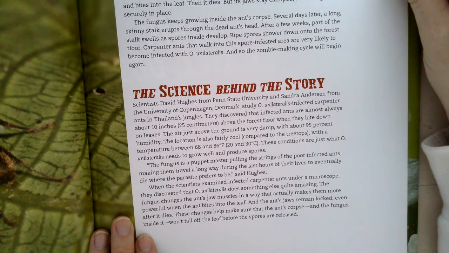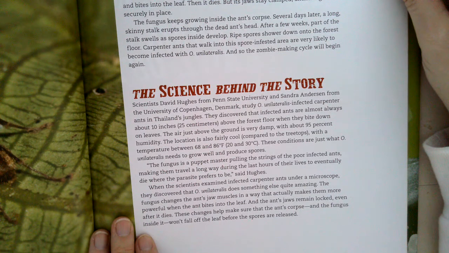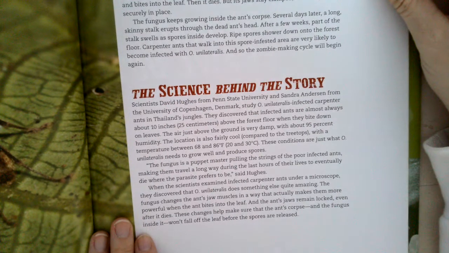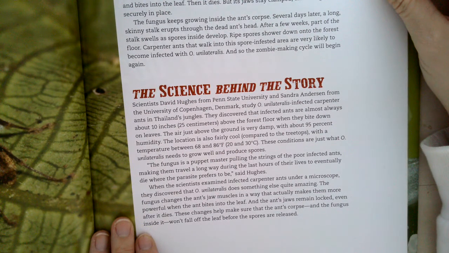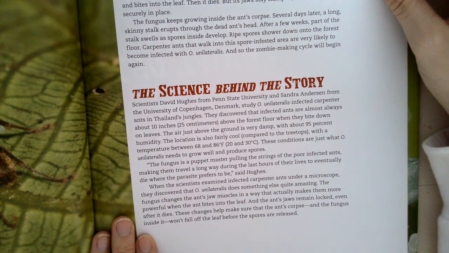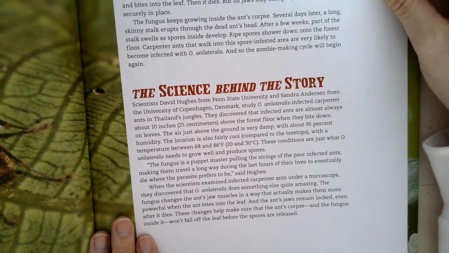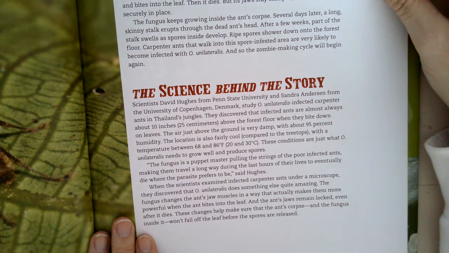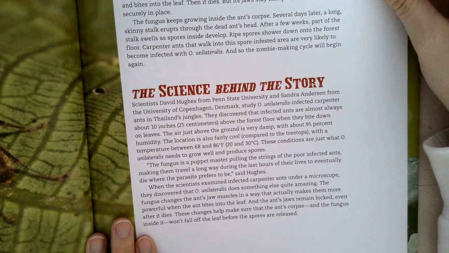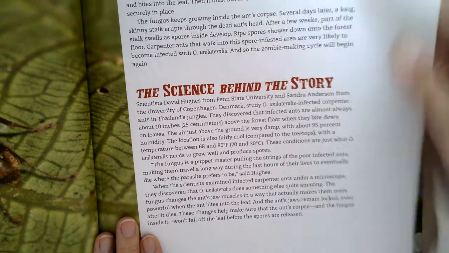The fungus is a puppet master pulling the strings of the poor infected ants, making them travel a long way during the last hours of their life, so they eventually die where the parasite prefers to be, said Hughes. When the scientists examined infected carpenter ants under a microscope, they discovered that O. unilateralis does something else quite amazing. The fungus changes the ant's jaw muscle in a way that actually makes it more powerful when the ant bites into the leaf. And the ant's jaws remain locked even after it dies. These changes help make sure that the ant's corpse and the fungus inside of it won't fall off the leaf before spores are released.